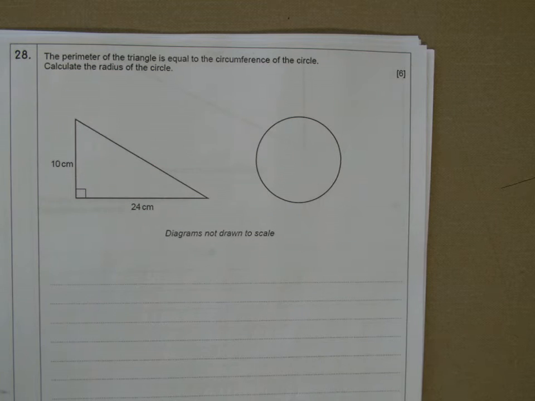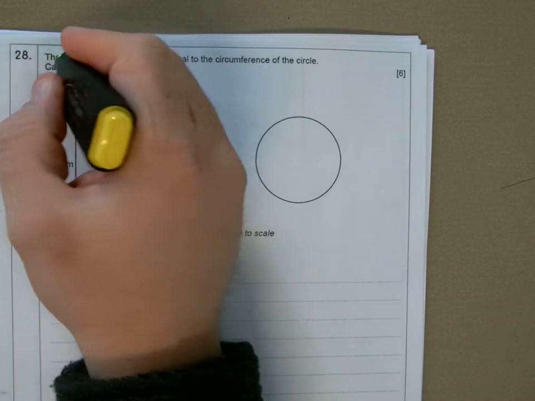Okay, the perimeter of the triangle is equal to the circumference of the circle. Calculate the radius of the circle. Okay, now let's focus on the triangle to start with. They talk about the perimeter, yeah?